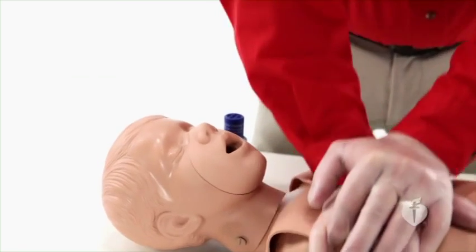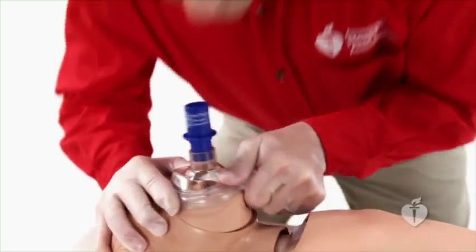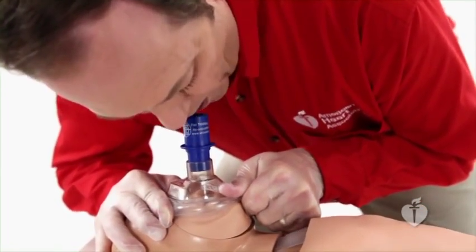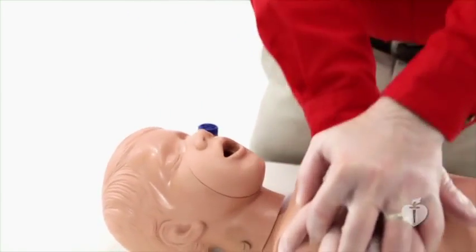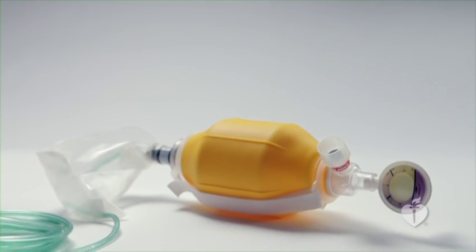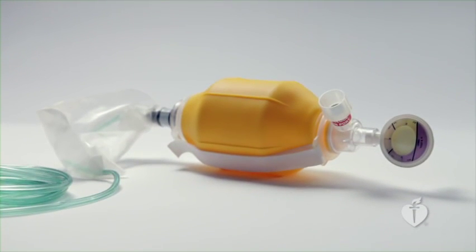With the new compression first sequence, CPR is performed if the child or infant victim is unresponsive and not breathing, or only gasping. Begin CPR with compressions. That's the CAB sequence. After the first set of chest compressions, open the airway and give 2 breaths. During this course, for any one rescuer activity, you will be using a pocket mask. When practicing multiple rescuer scenarios, you will always use a bag mask device.